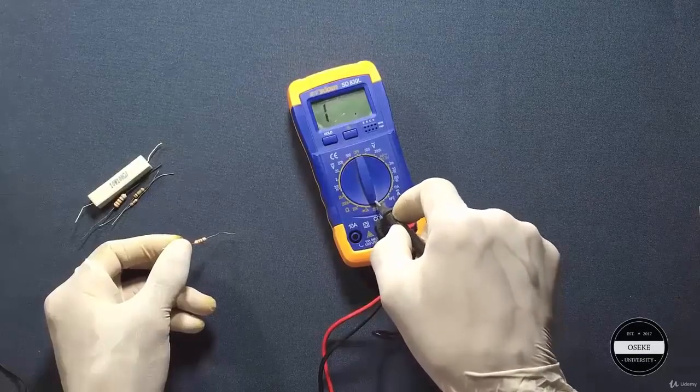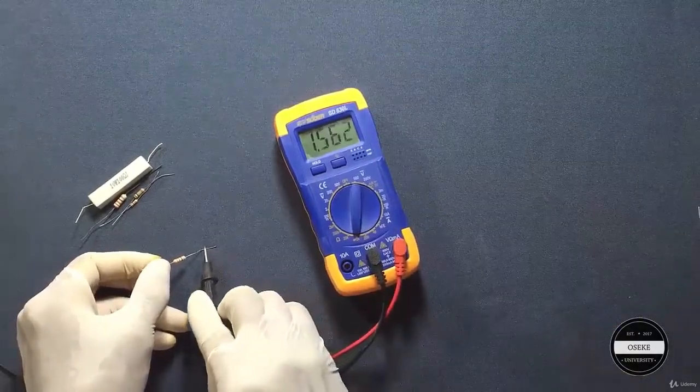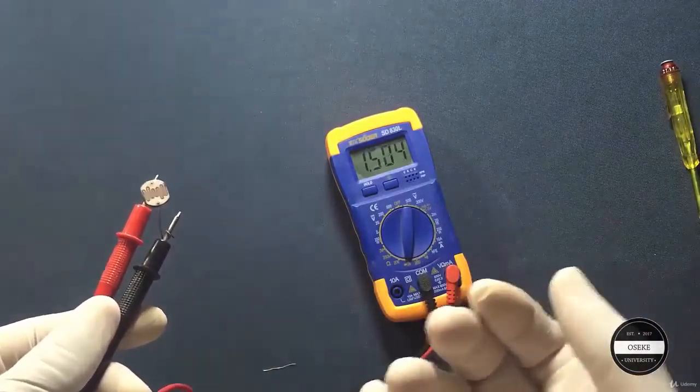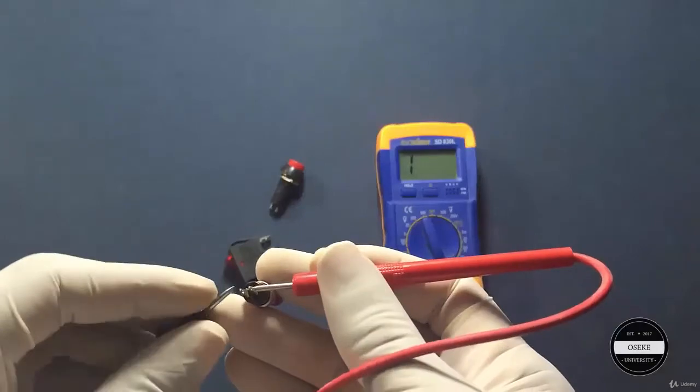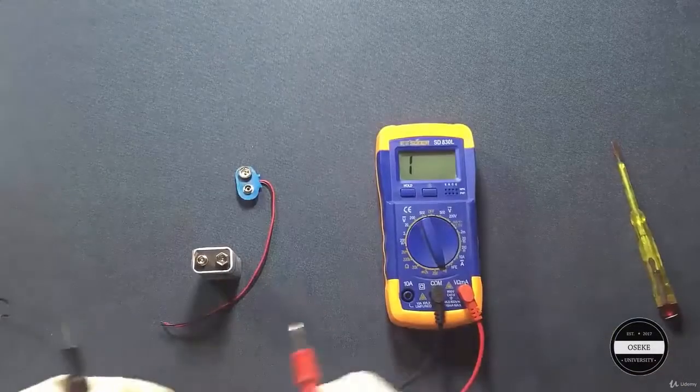And you learn about resistors, different kinds of resistors. You learn about the fixed resistor, variable resistor, and the special resistors. You learn about switches and how to use them in circuits. You also learn about batteries.